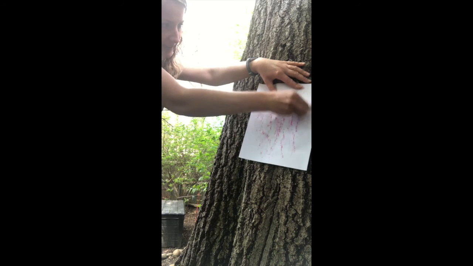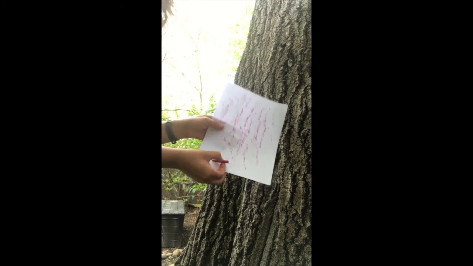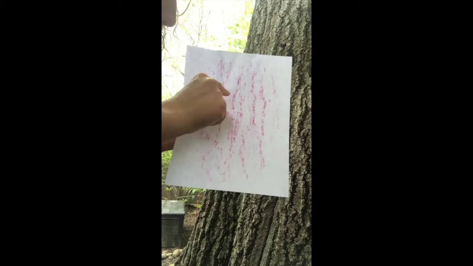And it's kind of a cool way to record what the texture of the bark is for different trees. So I'm going to label this one as an oak tree so I remember which one it is. And when I go back and do my scientific drawing, I can look at my bark rubbing to try and make my bark look just like that.